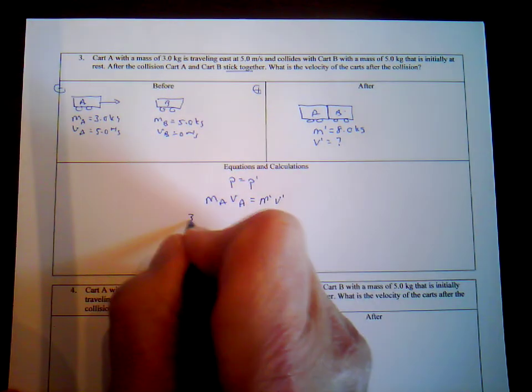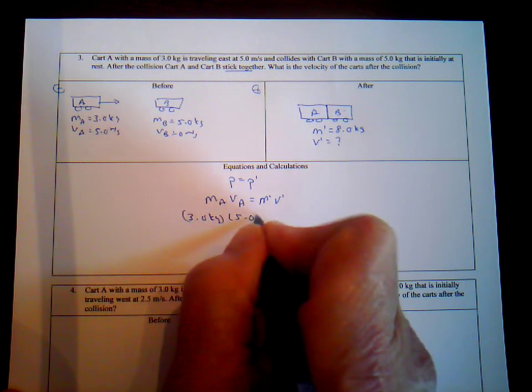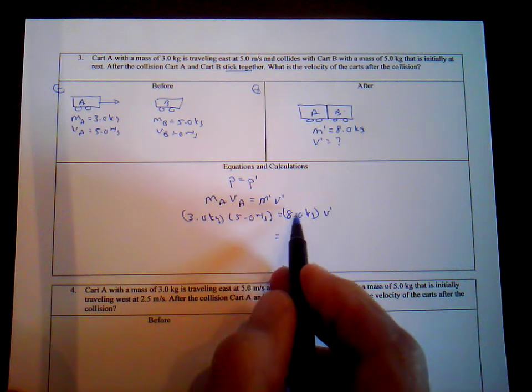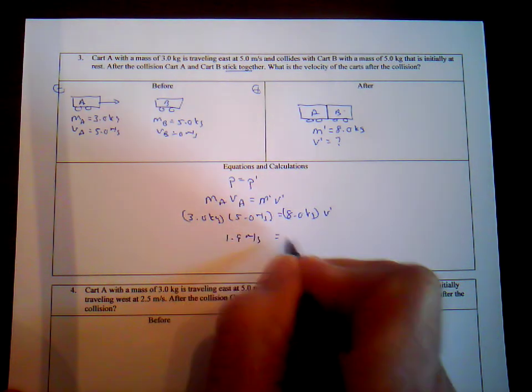We put these values in. Mass of A is 3 kilograms, velocity of A, 5 meters per second, equals 8 kilograms times V prime. Okay, 3 times 5, we divide by 8, we should get about 1.9 meters per second for V prime. So that's the velocity of that entity after it's going. It's positive, so that velocity would be going to the right.